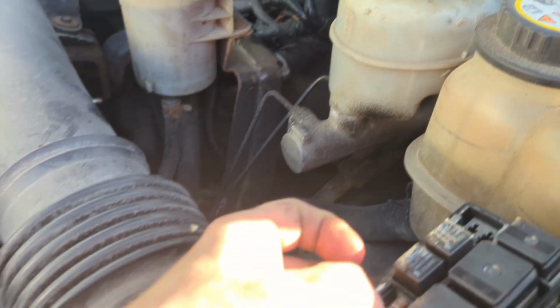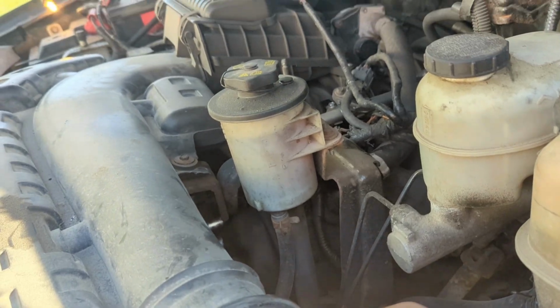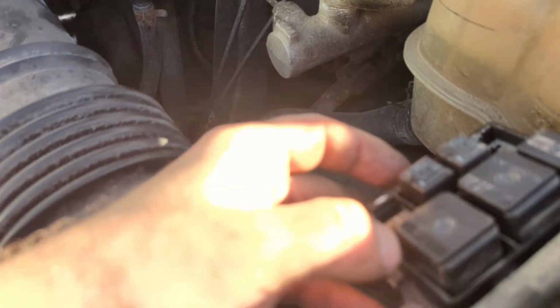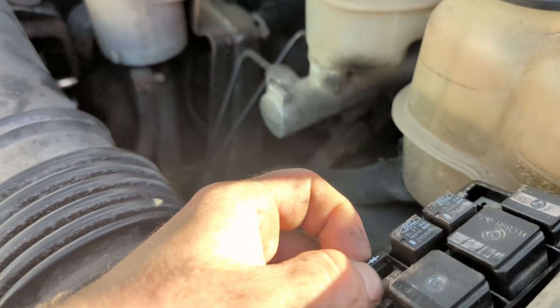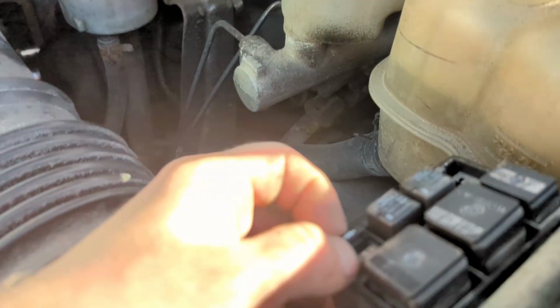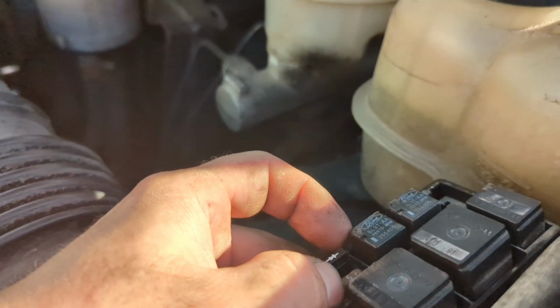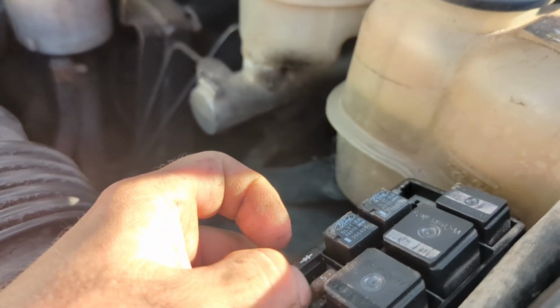Now this is supposed to be a suppression diode. So basically when the AC system gets turned on, this little diode is just supposed to not allow the spikes to enter into the electrical system and maybe damage the sensitive electronics inside the computer or anything.